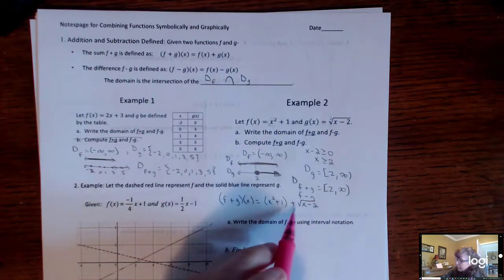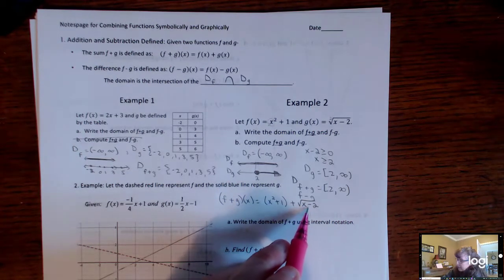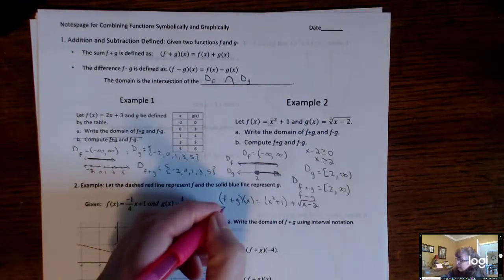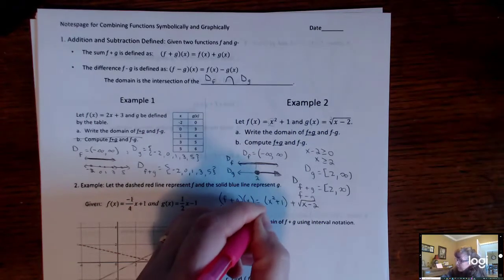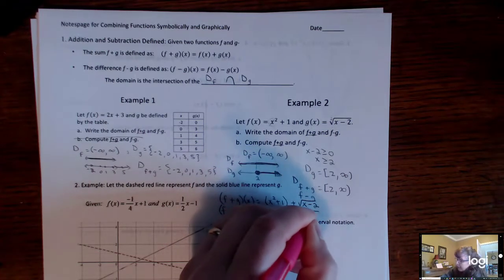And then you want to look and say, are there any like terms? And like terms, you can't add this x squared and this x, as this x is stuck with the minus 2, and it's under a radical, so that's it. Can't do anything. And so f minus g of x is equal to x squared plus 1 minus the square root of x minus 2.